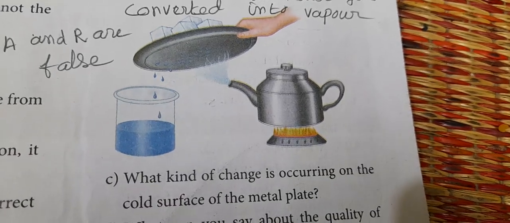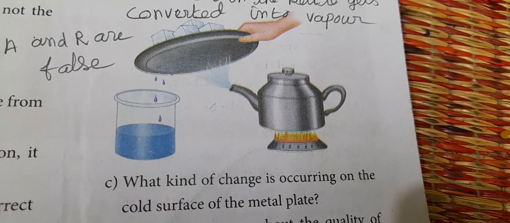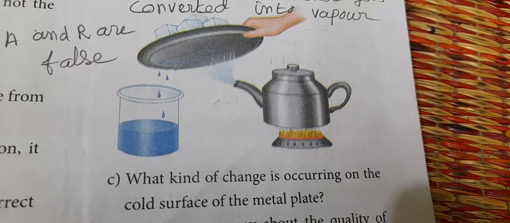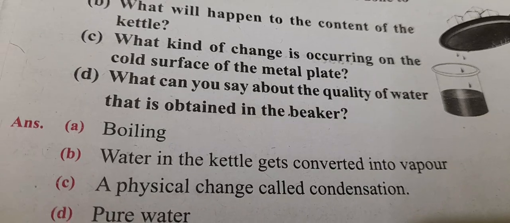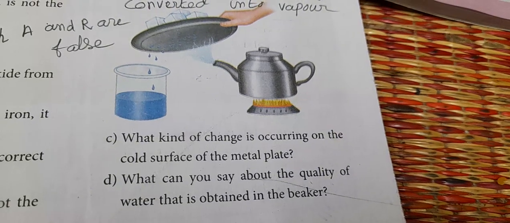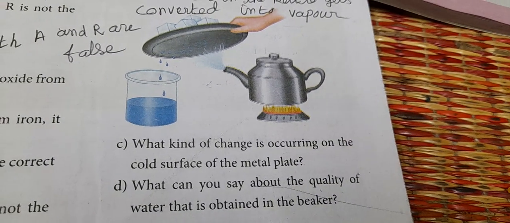Third one, what kind of change is occurring on the cold surface of the metal plate? C is a physical change called condensation. D. What can you say about the quality of water that is obtained in the beaker? Pure water.